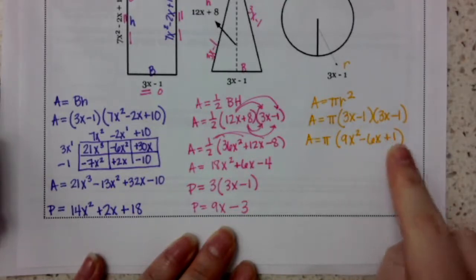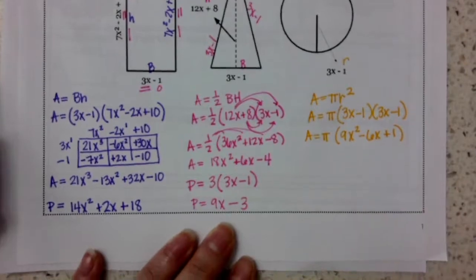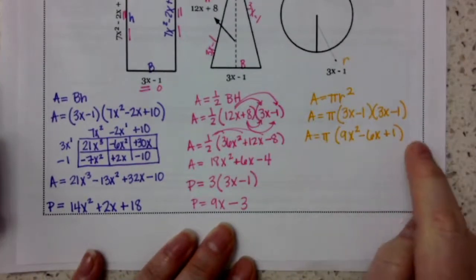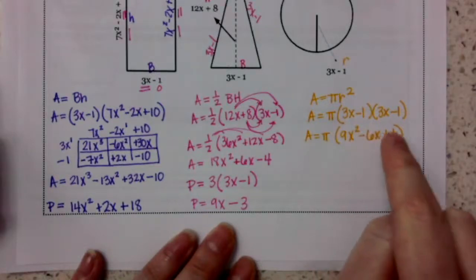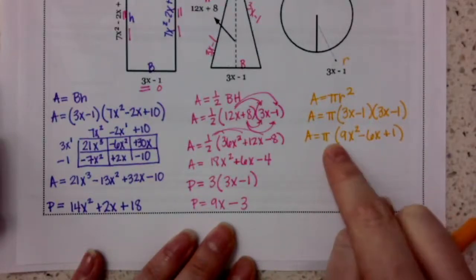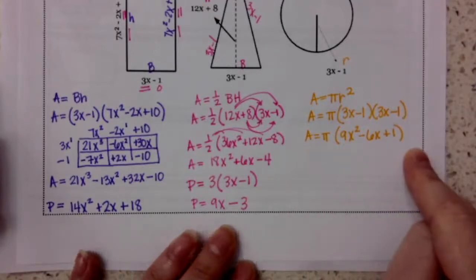Just be really careful with negatives for both of these. And then you can just leave pi out front or put it at the end, or you can distribute it in and just leave it at the end of each thing. All of those are equally simple, so I'm just going to leave it like this as my answer.